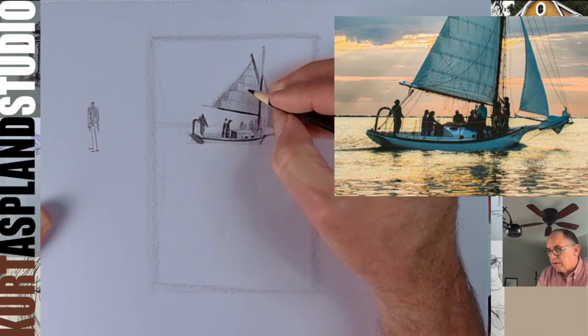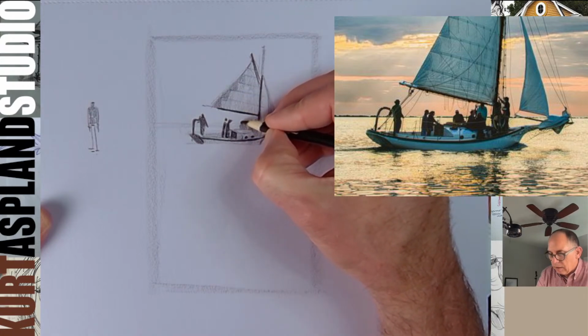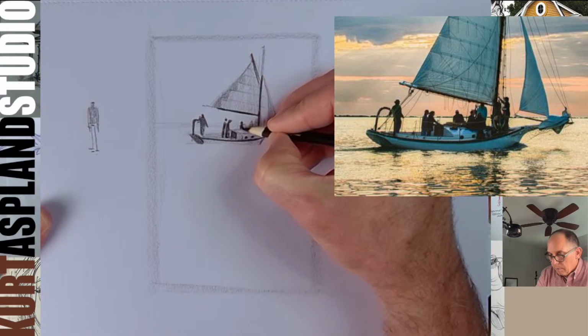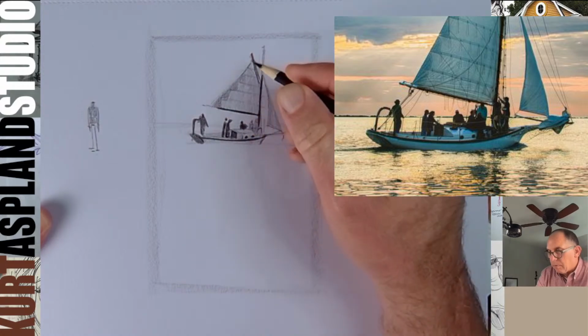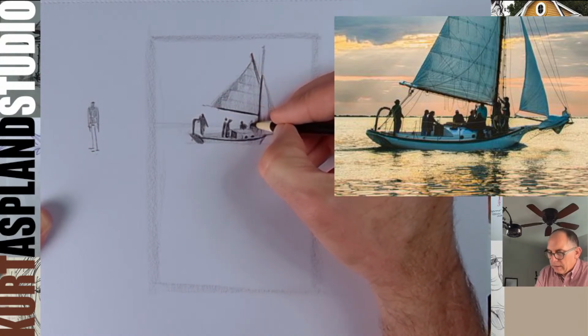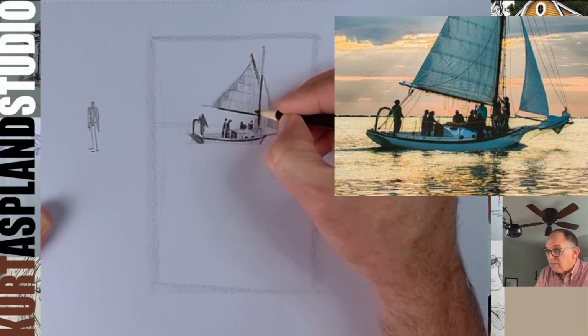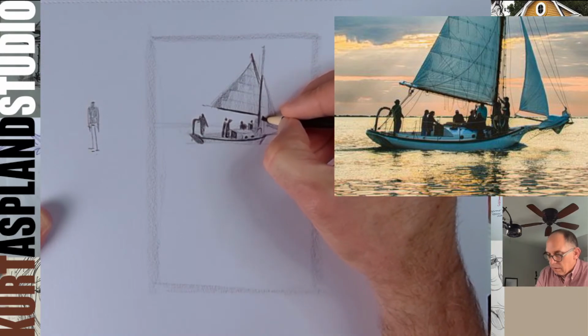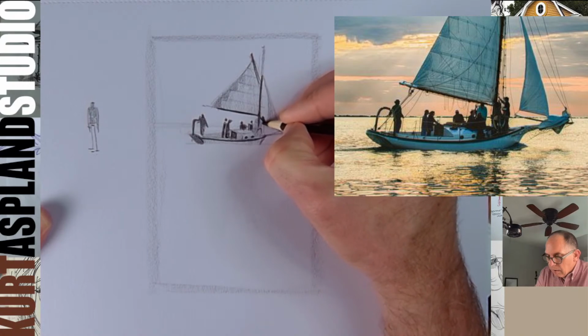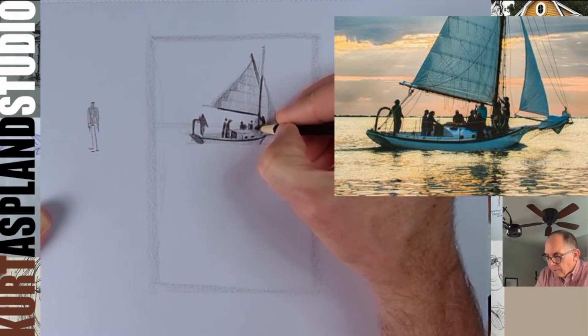So all I'm doing right now is just adding more detail to the people in the boat. Darker silhouette. And now just coming in here and adding some interesting silhouetted shapes.